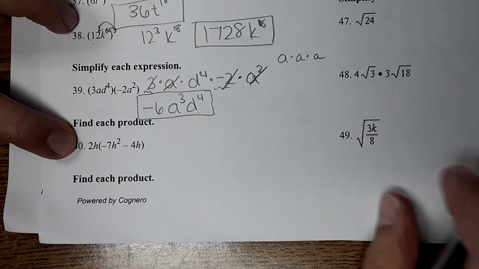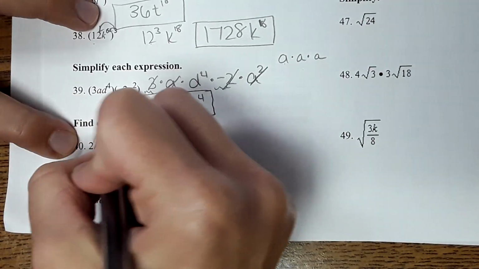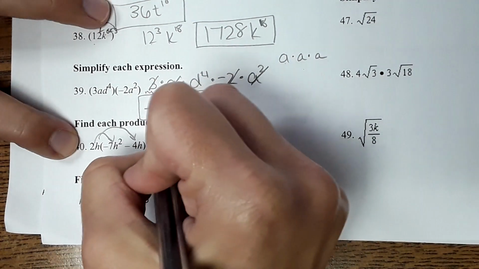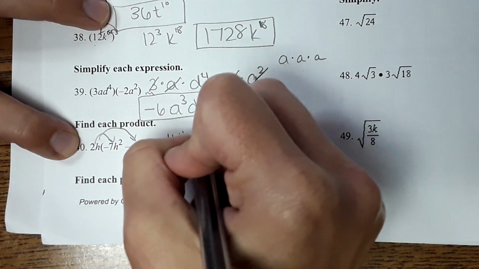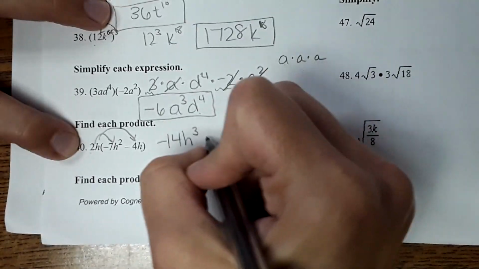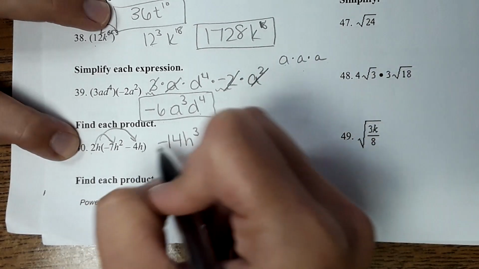Next one, find each product. What I'm going to do is take this and multiply it by both of these terms. So I get negative 14h cubed and then negative 8h squared. And that's it.